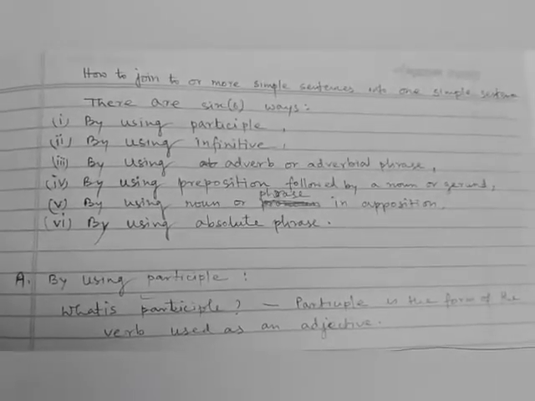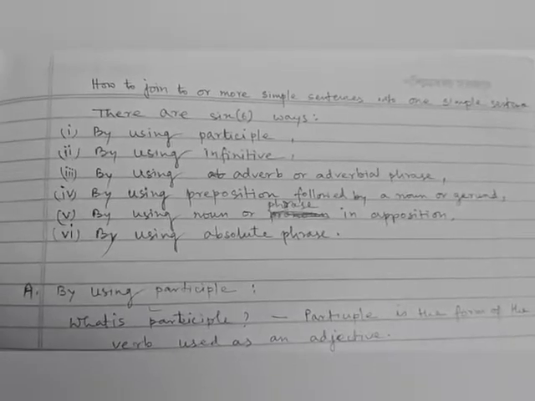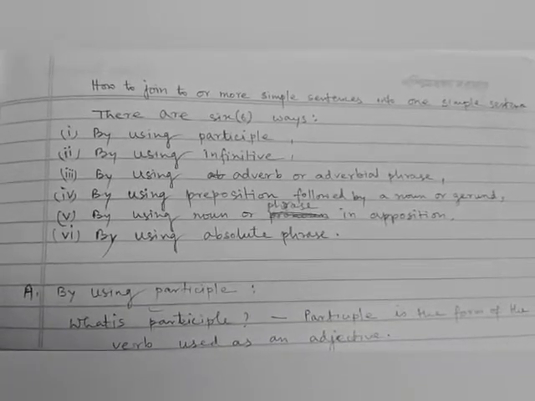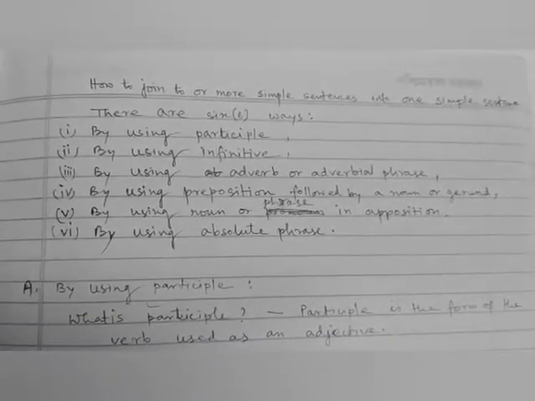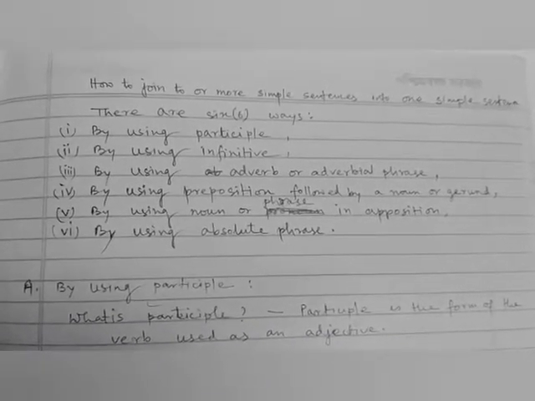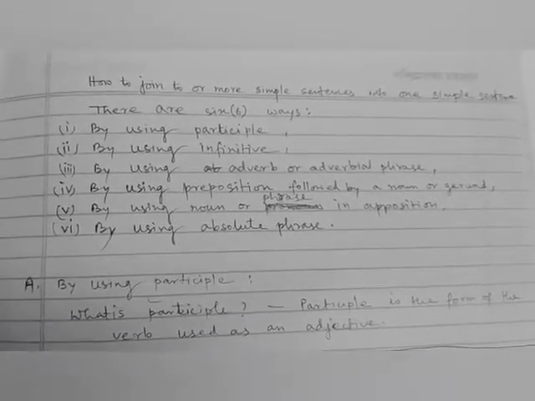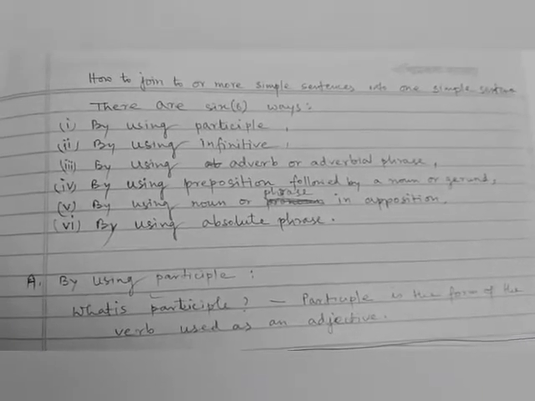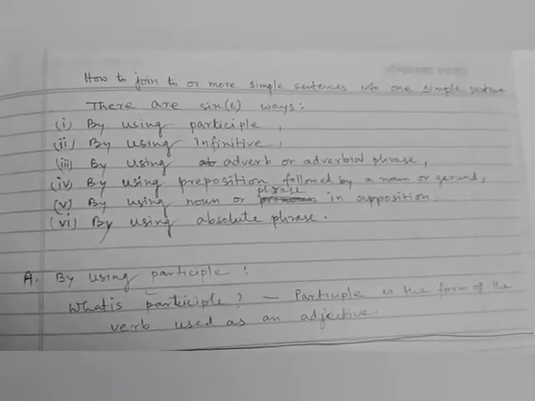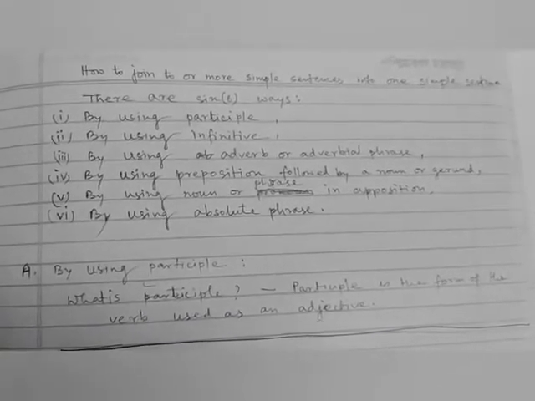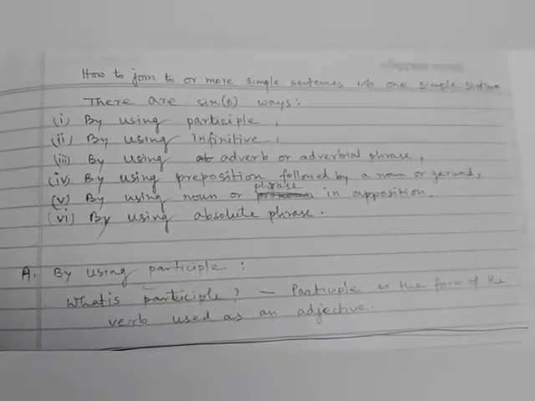There are some new terms in these types. You have to learn them. And there are some known terms, but most of us often fail to remember them when needed. First, participle. What is a participle? Participle is the form of a verb that is used as an adjective.